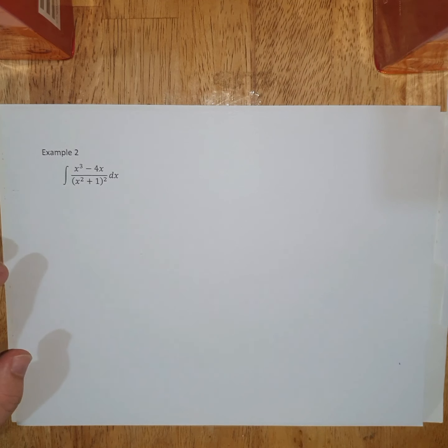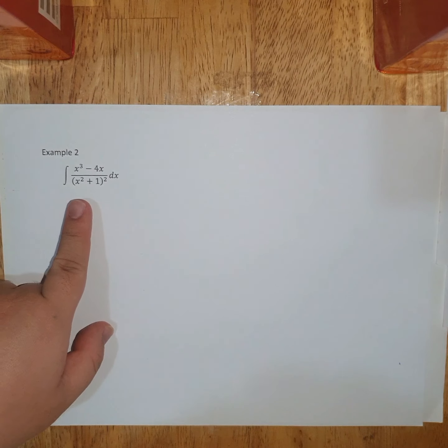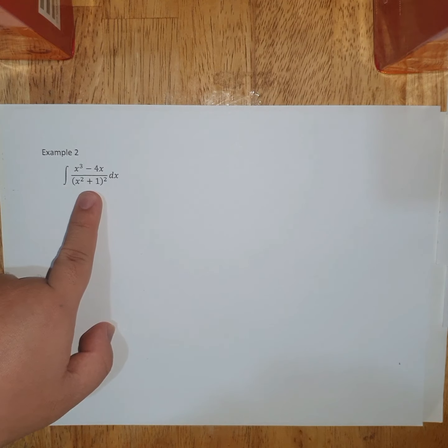Okay, so for case number 4 we have this example. So we have x cubed minus 4x all over x squared plus 1, squared. Okay, so see, x squared plus 1 is already in quadratic form.